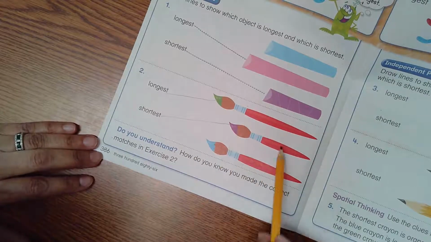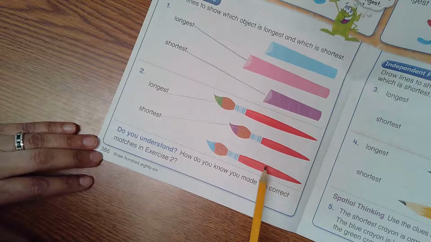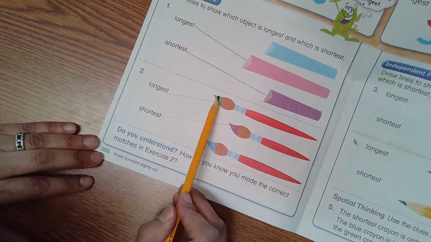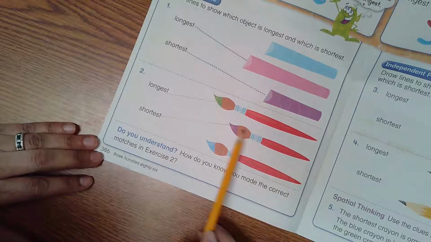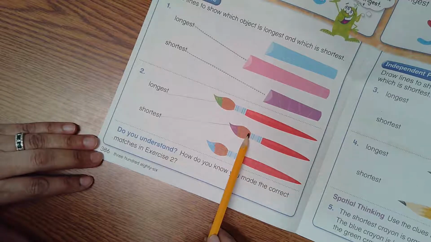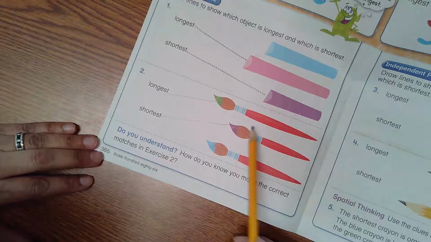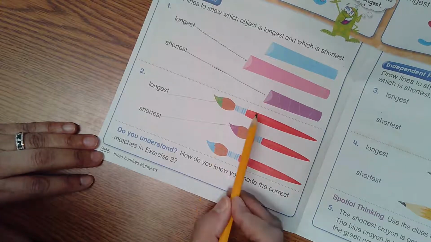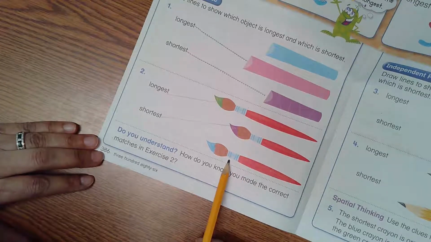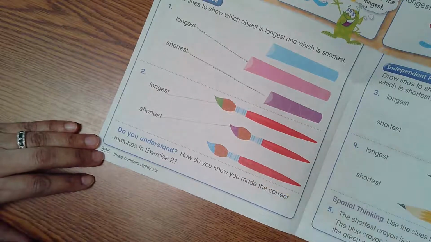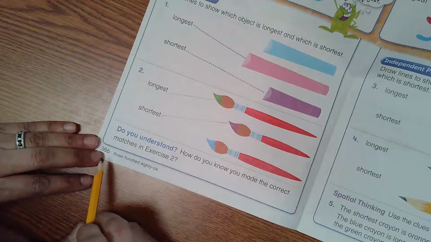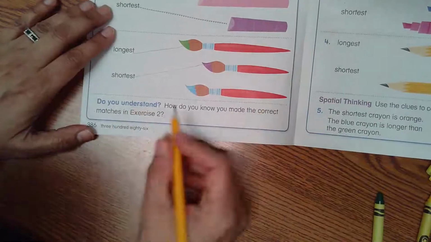Well, I can look at my 3 paintbrushes, and I can see that the first paintbrush is the longest, and I can see that the one in the middle, or the second paintbrush, is the shortest, because I can see it's shorter than the first and it's shorter than the last. The one in the middle is shorter than the top paintbrush and shorter than the bottom paintbrush. So that was the right choice. So let's try to put this in writing here for do you understand.